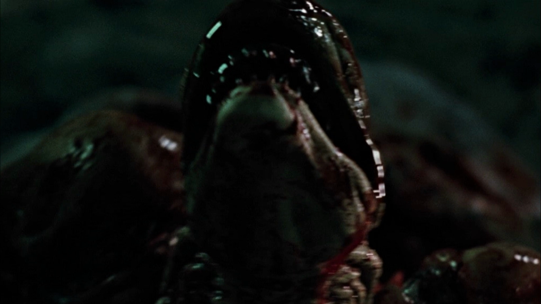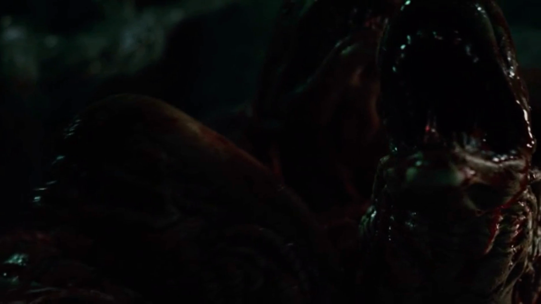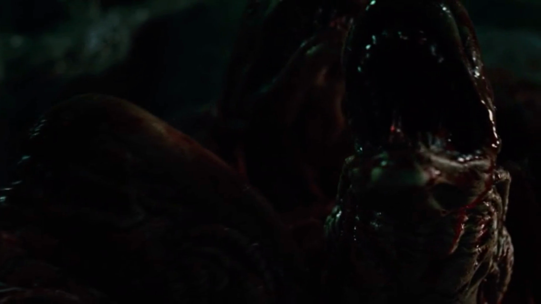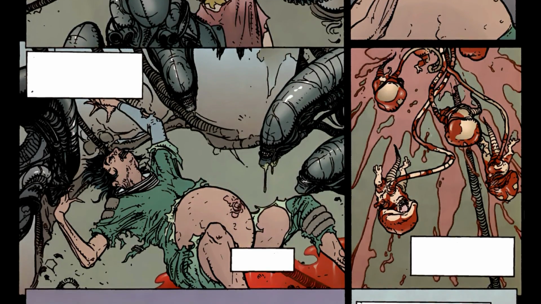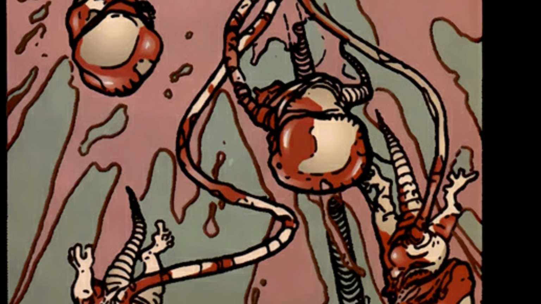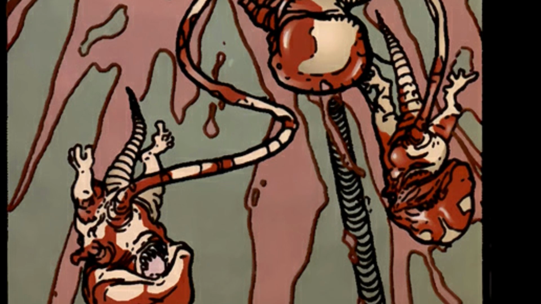There are multiple spawns from a single host, and thus, this is an effective way to increase the number of Xenomorphs rapidly. We have seen these creatures briefly in Alien's Labyrinth, where a bloated host gives birth to 4 Xenomorph infants that burst out of her stomach. These creatures were somewhat deformed, and they died shortly after birth.